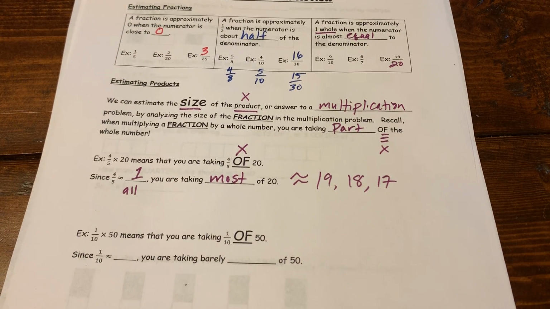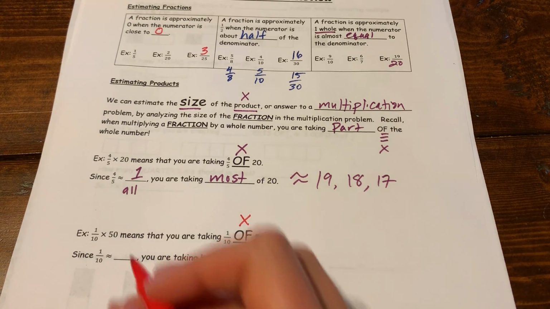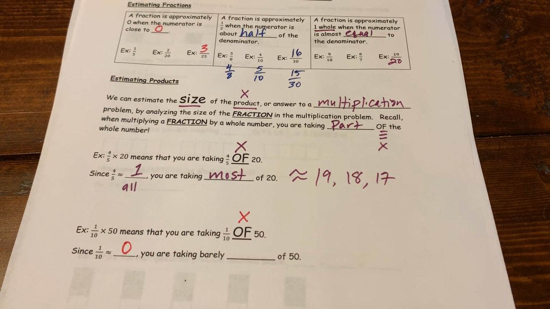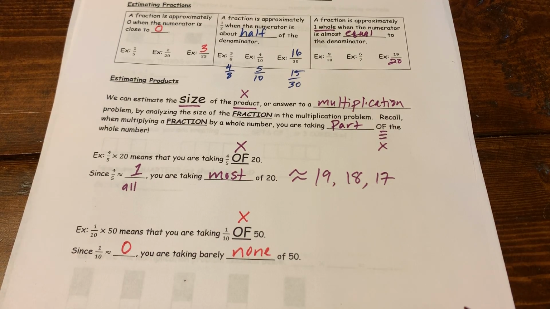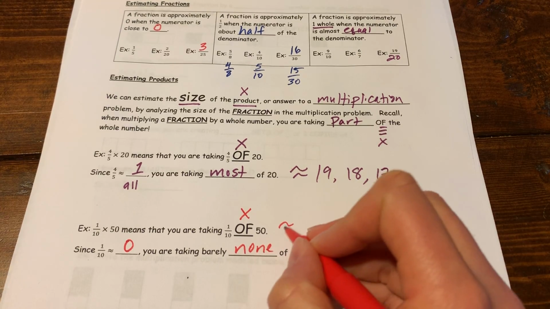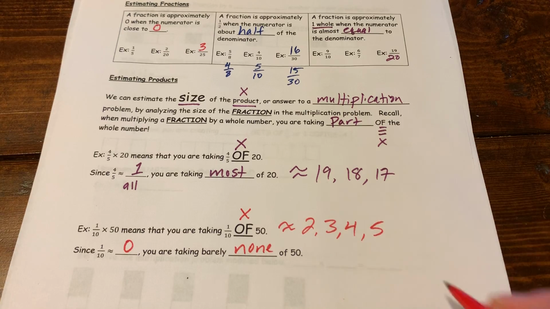Let's do another example. If I'm taking 1/10 of 50, I'm multiplying 1/10 by 50, again because of means to multiply. Since 1/10 is pretty much 0, it's really close to 0, you're barely taking none of 50. So I'm thinking 1/10 of 50 could be approximately 2 or 3 or 4 or 5. It's a very small portion of 50. If I took 2 of your $50, I didn't take much at all.